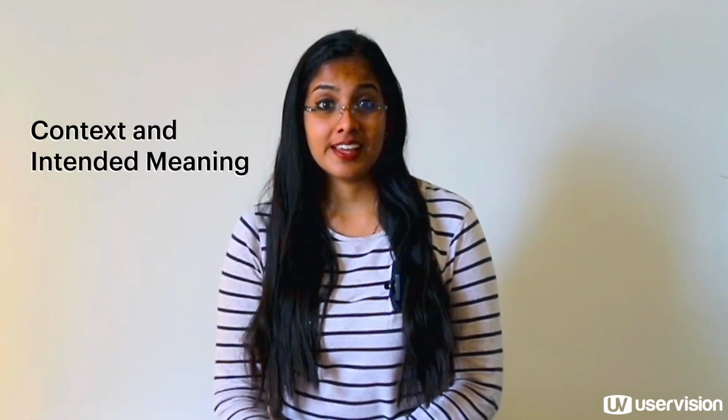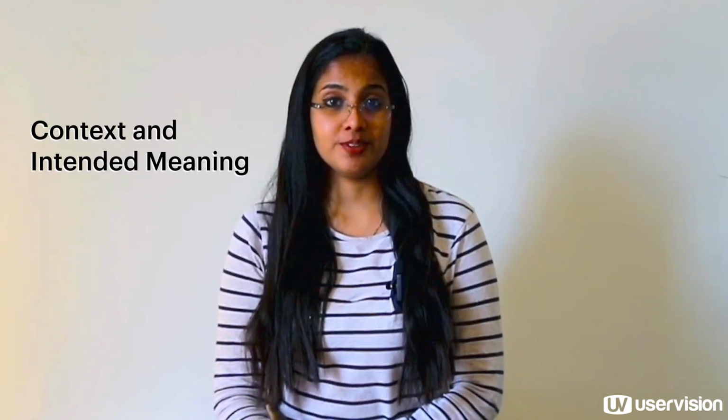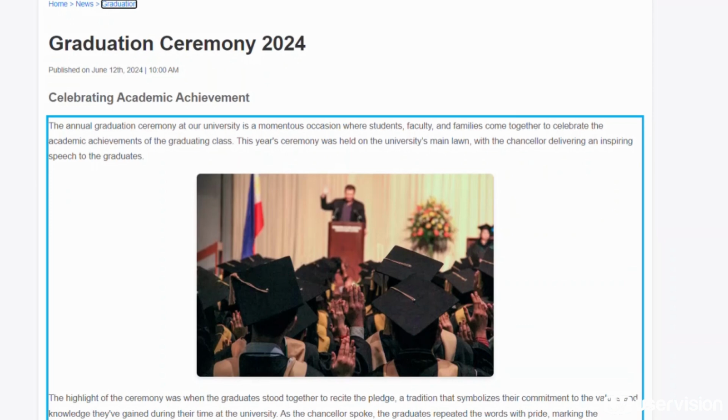Simply including alt text that describes what we're seeing in the image in detail is not good enough. Regardless of whether the image is implicit or explicit, it's conveying some sort of meaning to sighted users. And it's important that our alternative text also captures this meaning and provides it to all users. In order to write effective alt text, focus on the context and the intended meaning of the image. Let's take a look at an example.